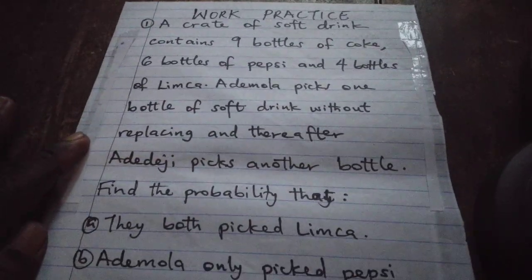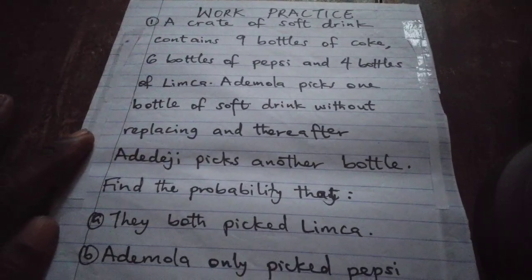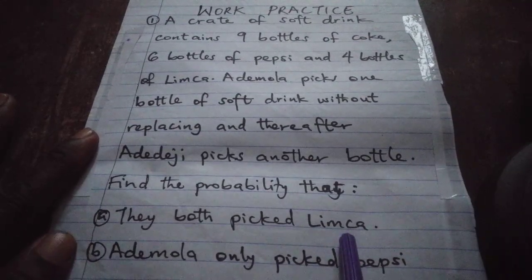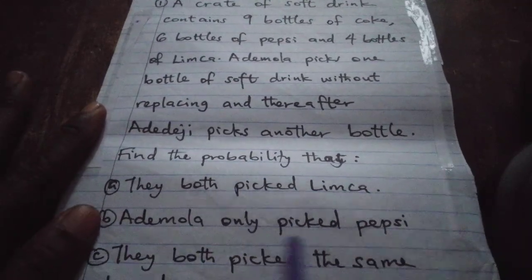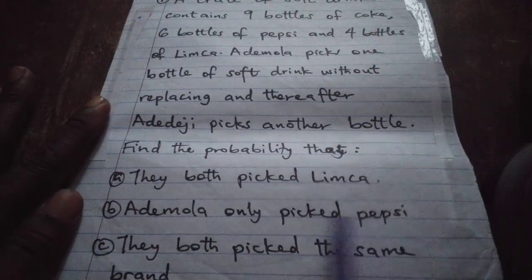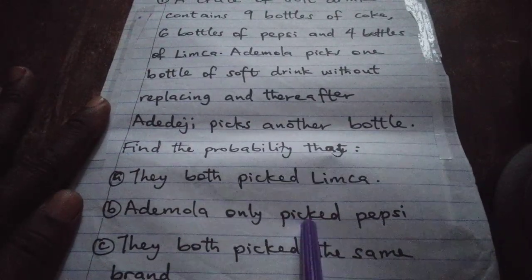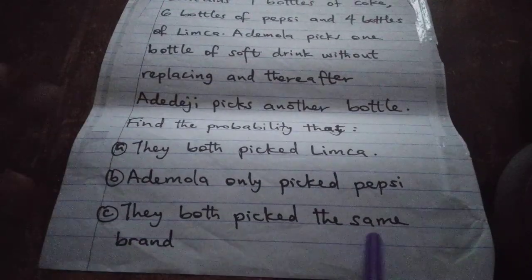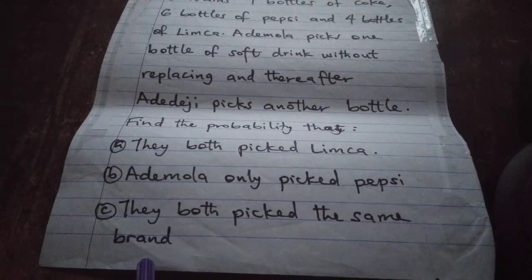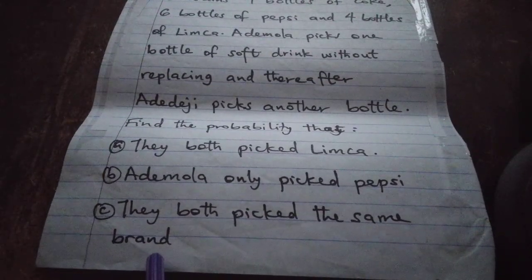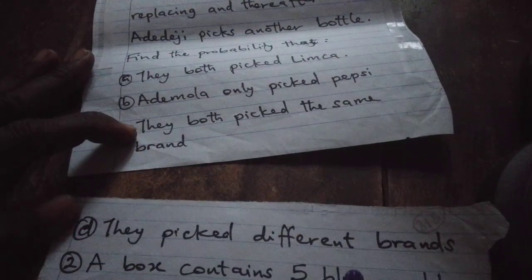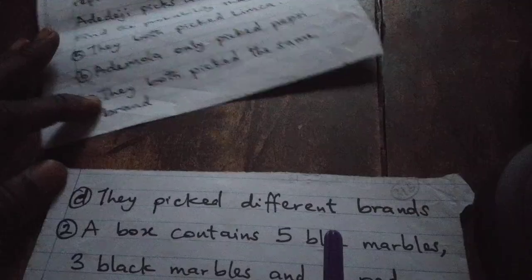Find the probability that A, they both picked Coke. B, Ademola only picked Coke. Ademola only picked Pepsi. C, they both picked the same brand. Then D, they picked different brands.